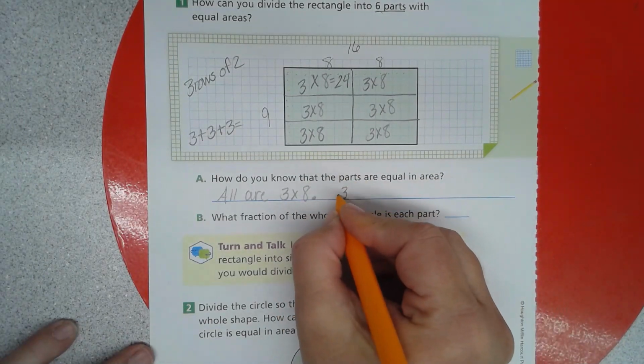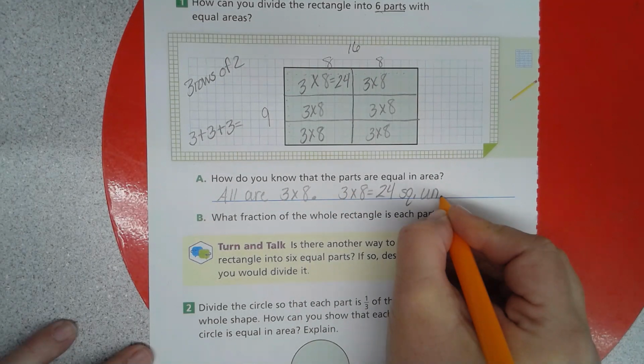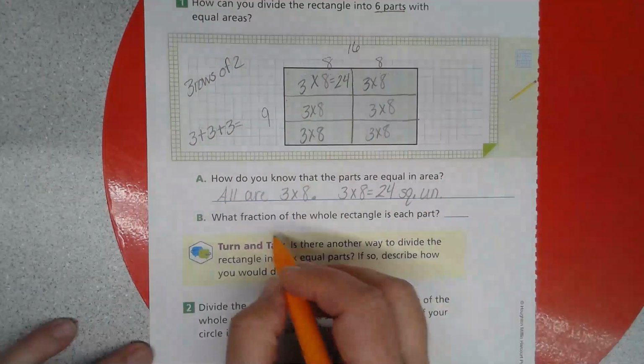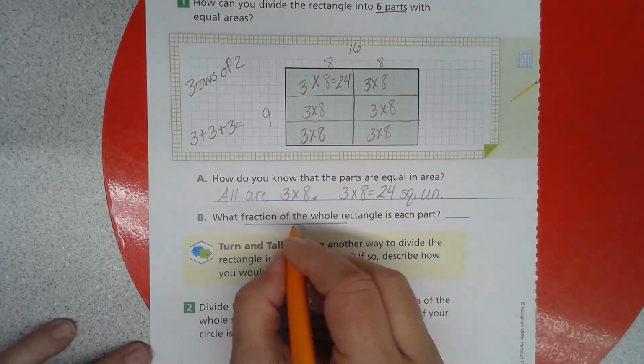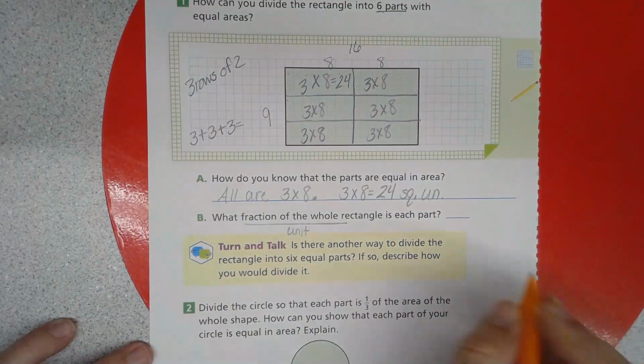And then 3 times 8 equals 24 square. Okay? And then it says, what fraction of the whole? That's talking about unit fractions. What unit fraction are we talking about here?